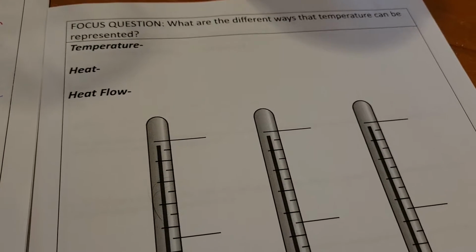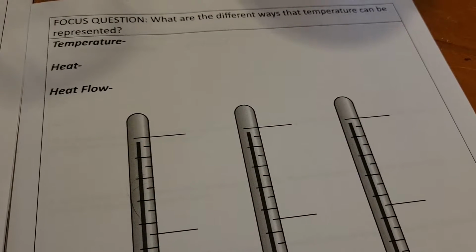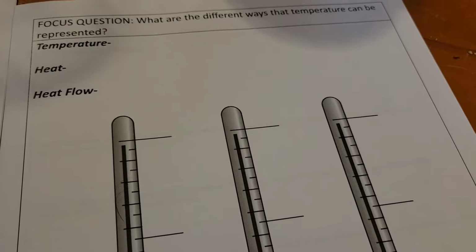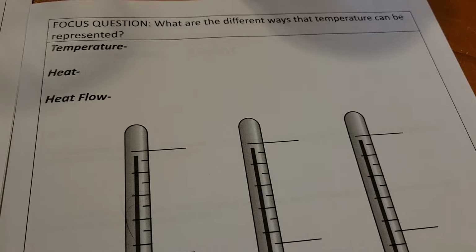Hi guys, I'm going to go over page 5 in your notebook with you today. It looked like you did a pretty good job on the stuff that I had left for you yesterday. So today we're going to talk about the different temperature scales and how to change between the two of them.